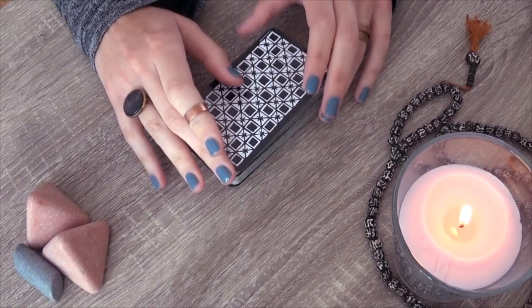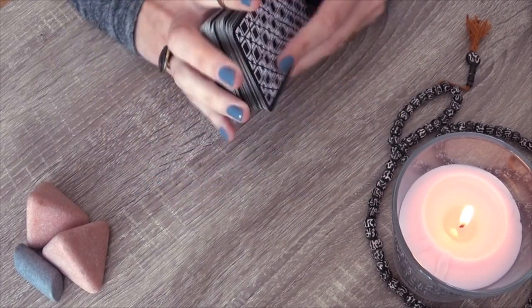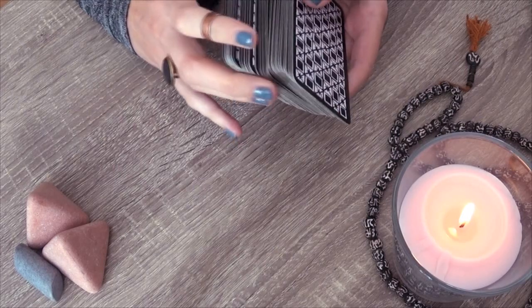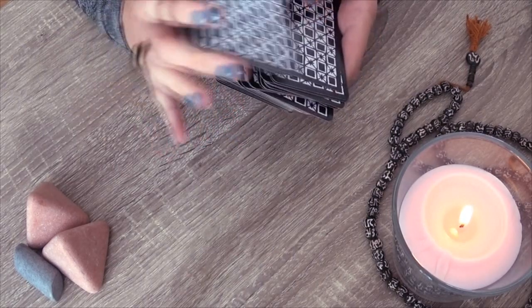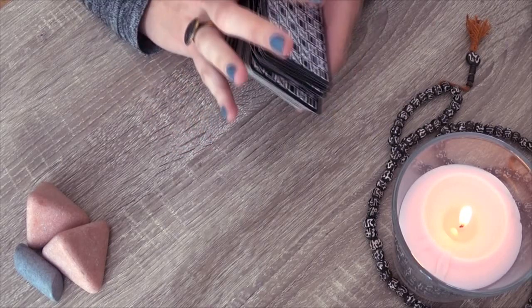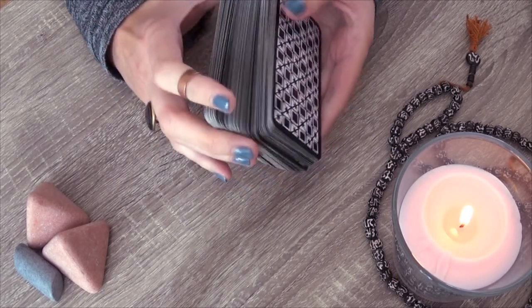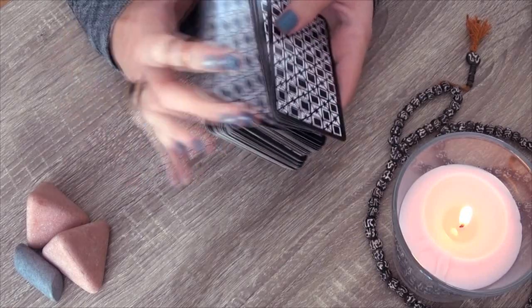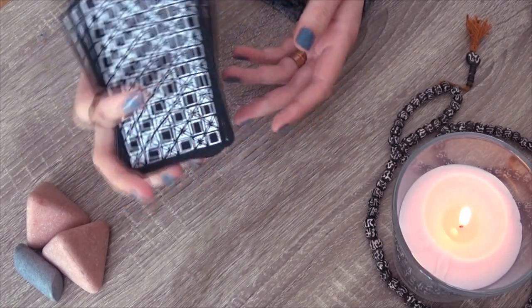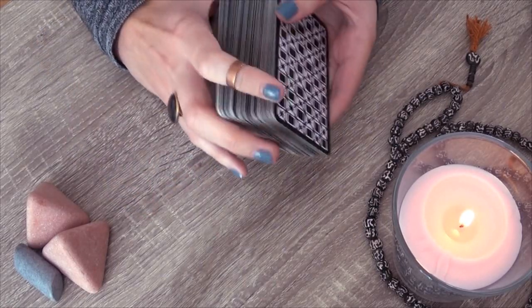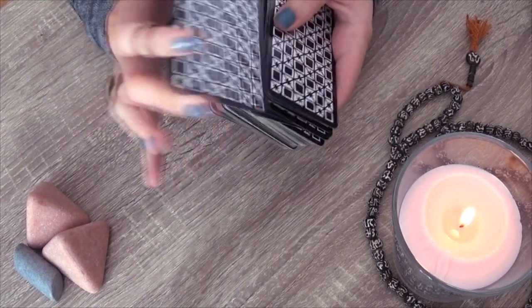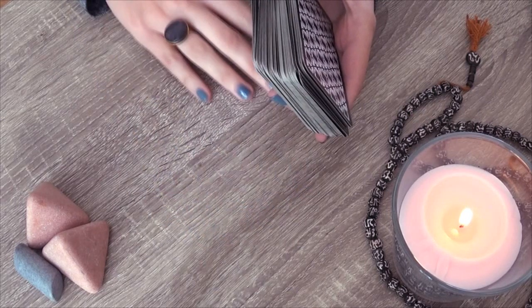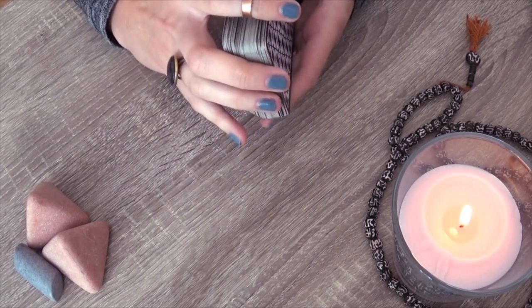Today we are going to do a tarot reading based loosely on the psychological technique of the Johari Window. If you haven't heard about it, I'm going to explain it briefly, and we're going to use the cards to reveal these 4 different aspects which create the window of your personality.